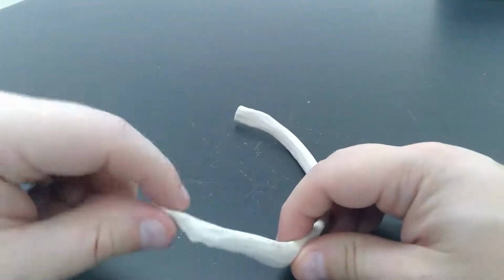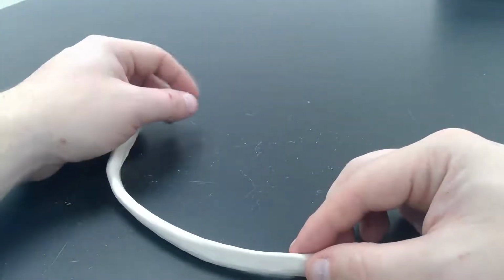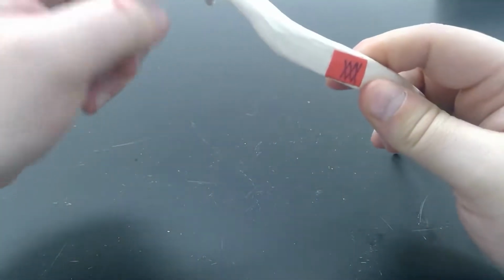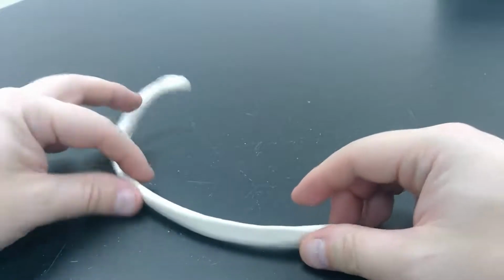The head of the rib here is always posterior. It articulates with the vertebral body and the transverse process here. So this is what the structure of a rib looks like.